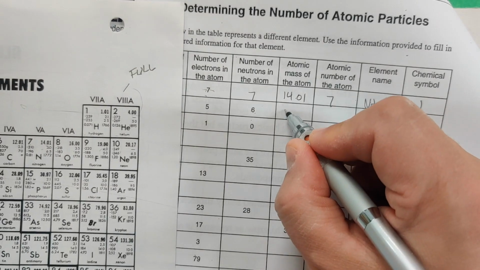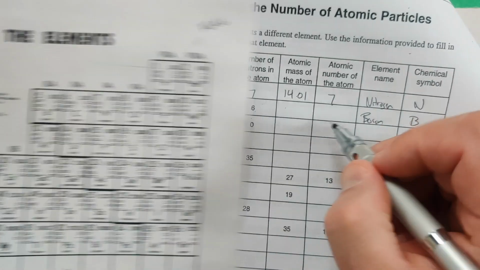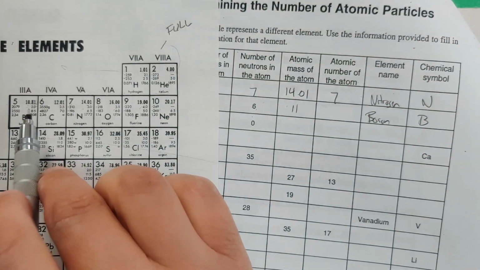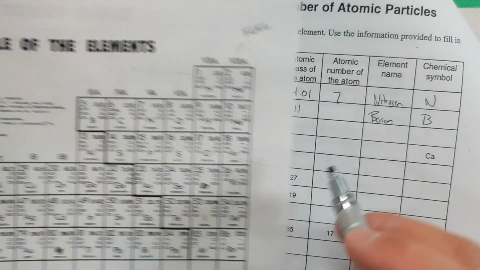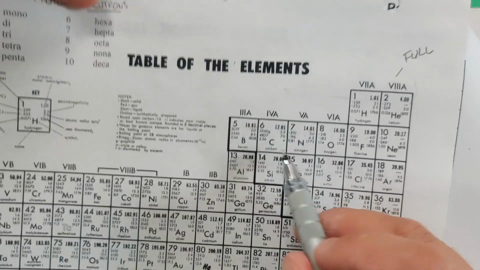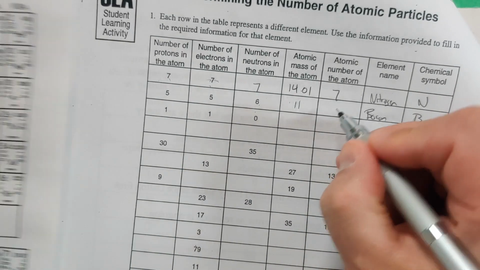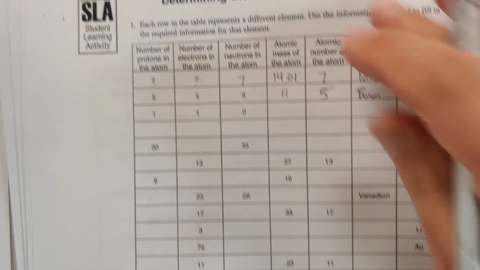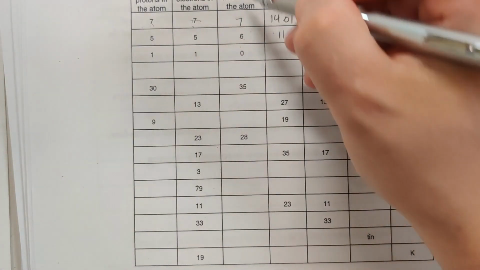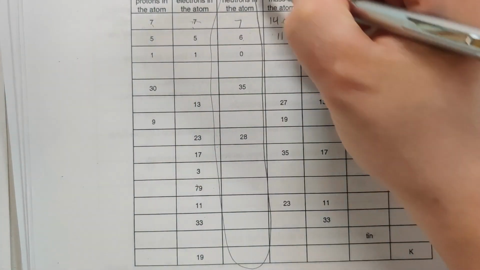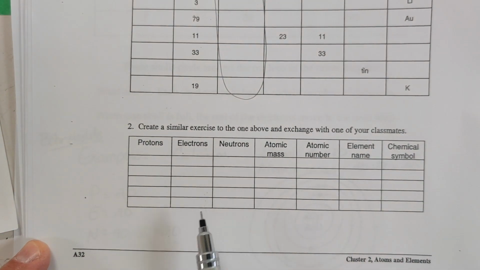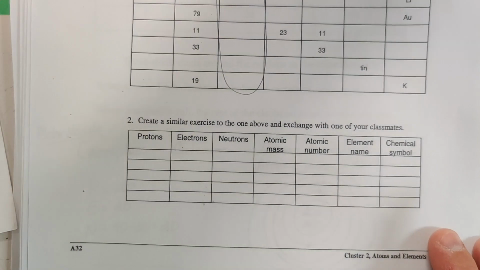The atomic mass would be this number here, 11, or 10.81 realistically, but I just put 11. I'm getting a little lazy. And the atomic number, well, that's just this again, 5. So your first assignment is to go through and fill this all out. This is the hard one to understand. That's where you have to do the subtraction. You don't need to do this one. Don't worry about that.